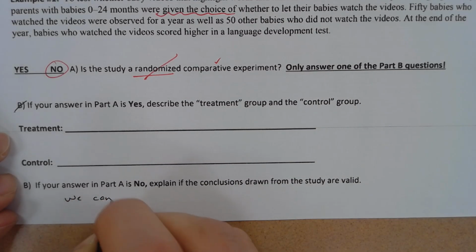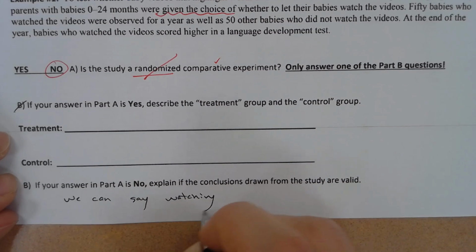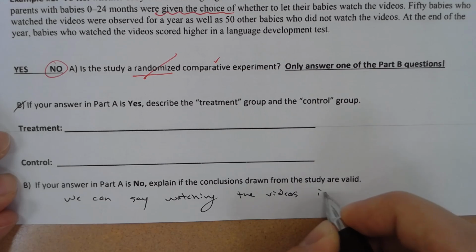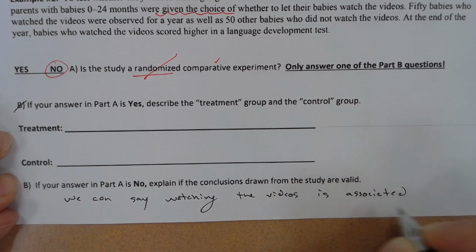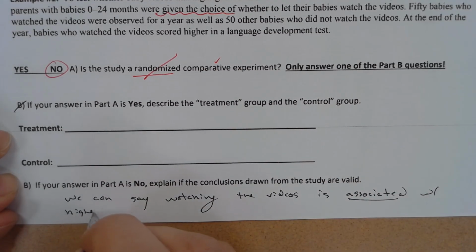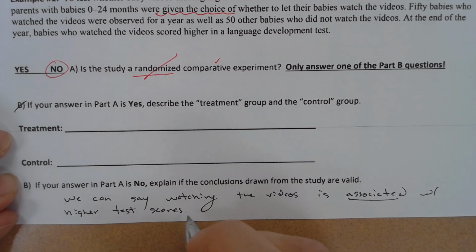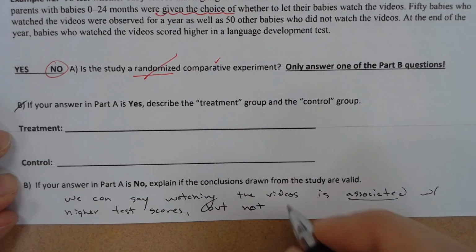We can say watching the videos is associated with higher test scores, but not causal. C-A-U.